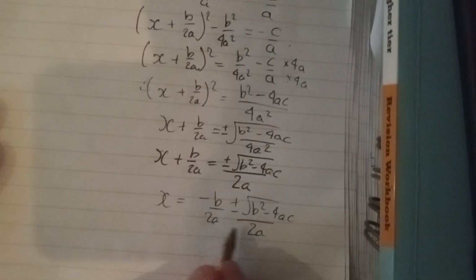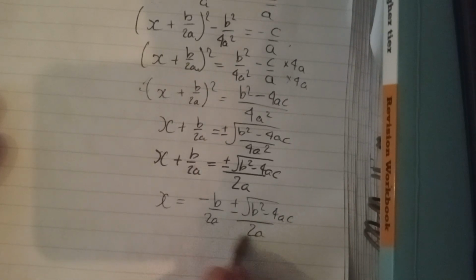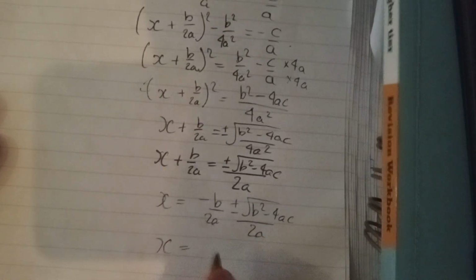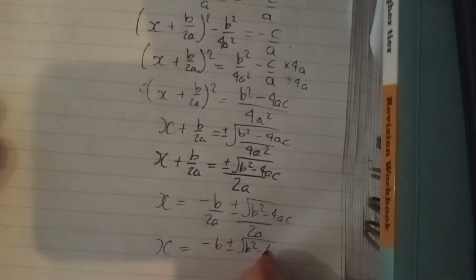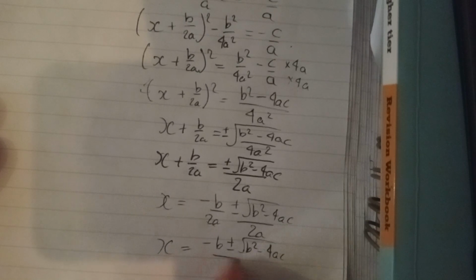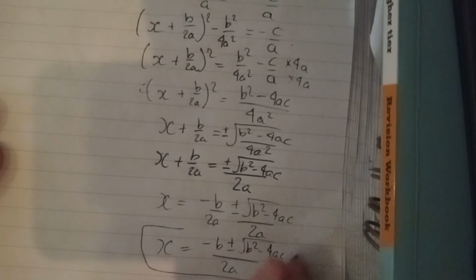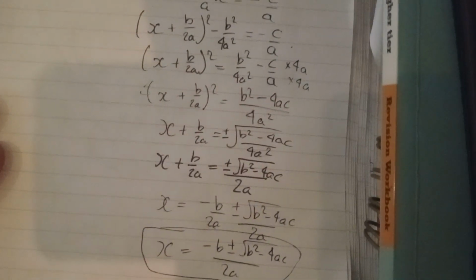And we can combine these fractions as they have the same denominator, giving us finally minus b plus or minus root b squared minus 4ac over 2a. There we go. That is the quadratic formula derived.